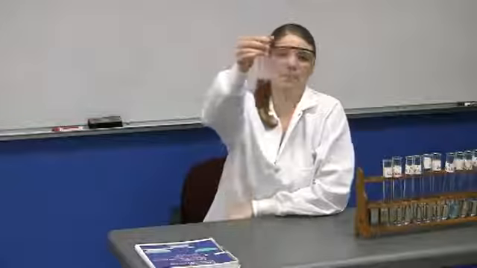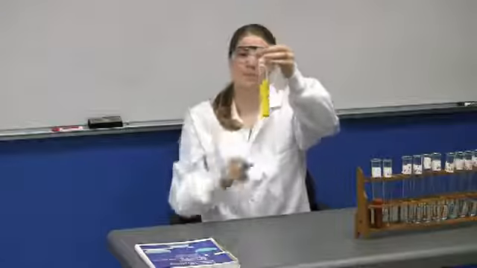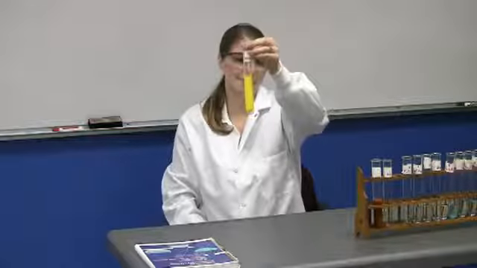Yes. Okay, very good. All right, next she's going to mix Pb(NO3)2 and KI solutions. And this gives a very vibrant yellow solid as a result.